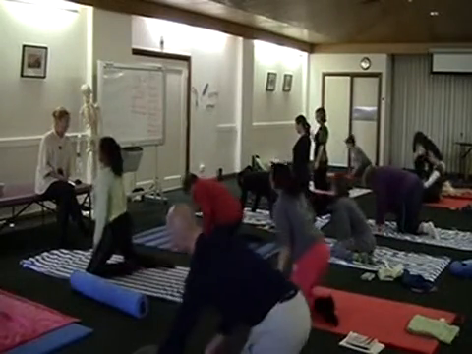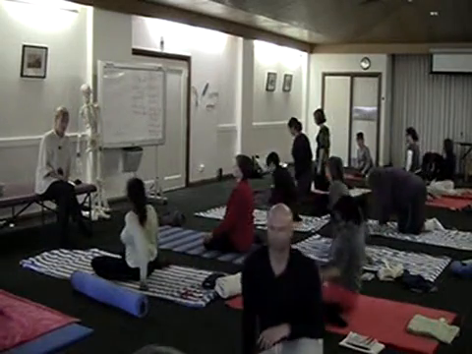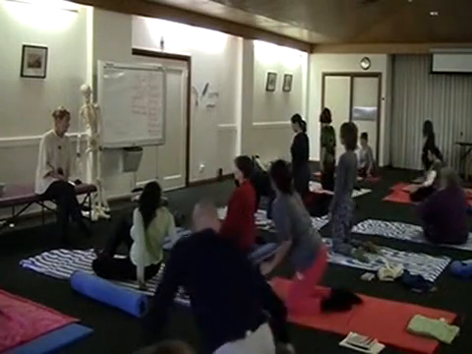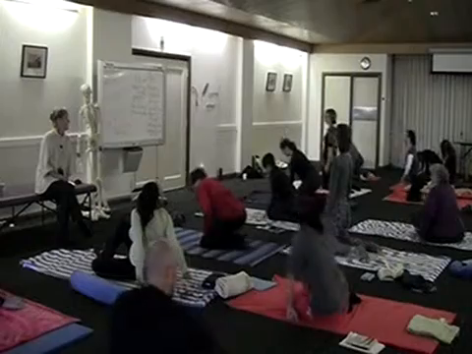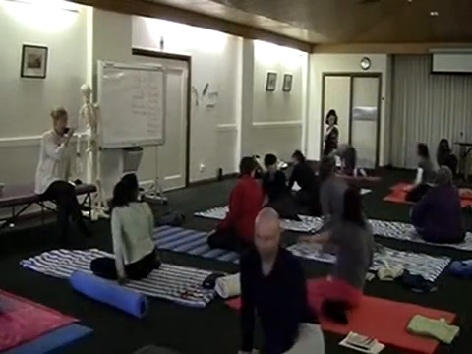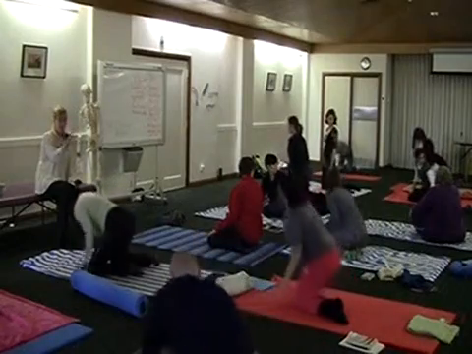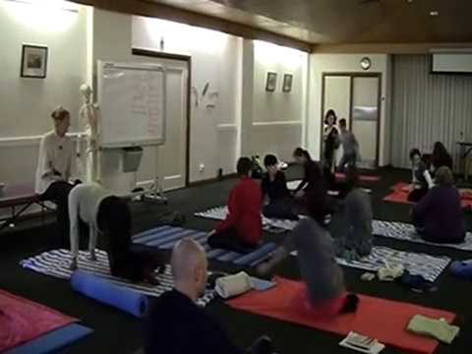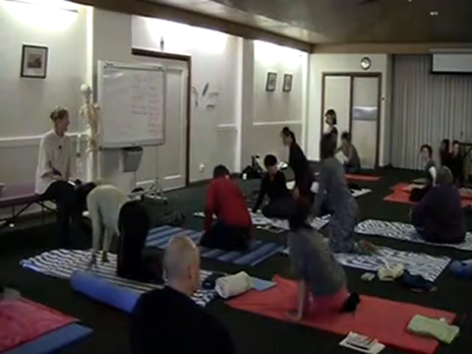Your knees will probably separate a little more. They don't have to. You can do this. As Martina's showing, you can do this with your knees together. And you can also do it with your legs apart. Can you do it with your legs apart, knees apart now, Martina?